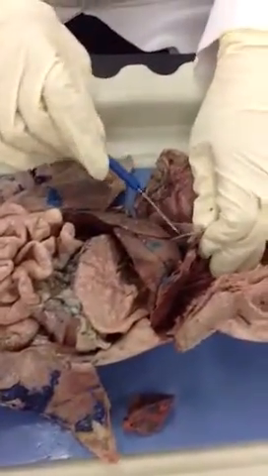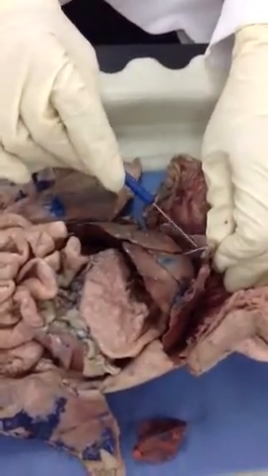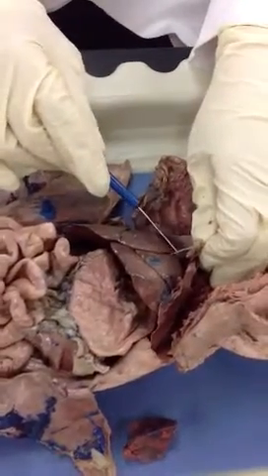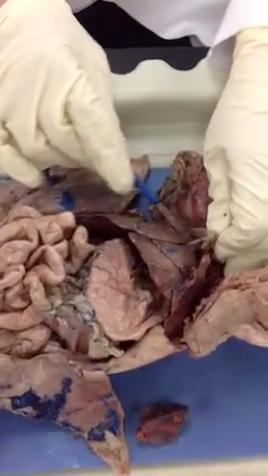Here we encounter a ligament. Which is the name of this ligament, please? Round ligament? No. Falciform ligament. Yes.